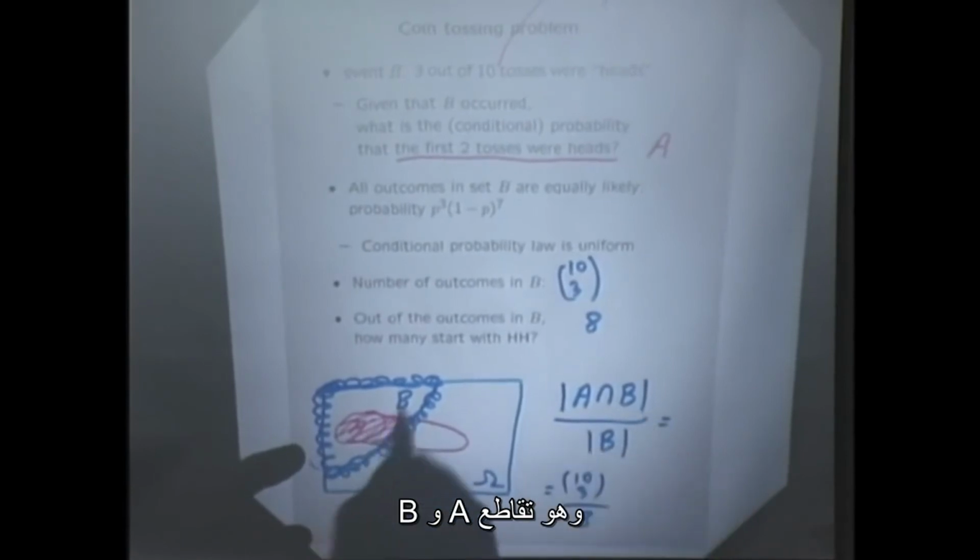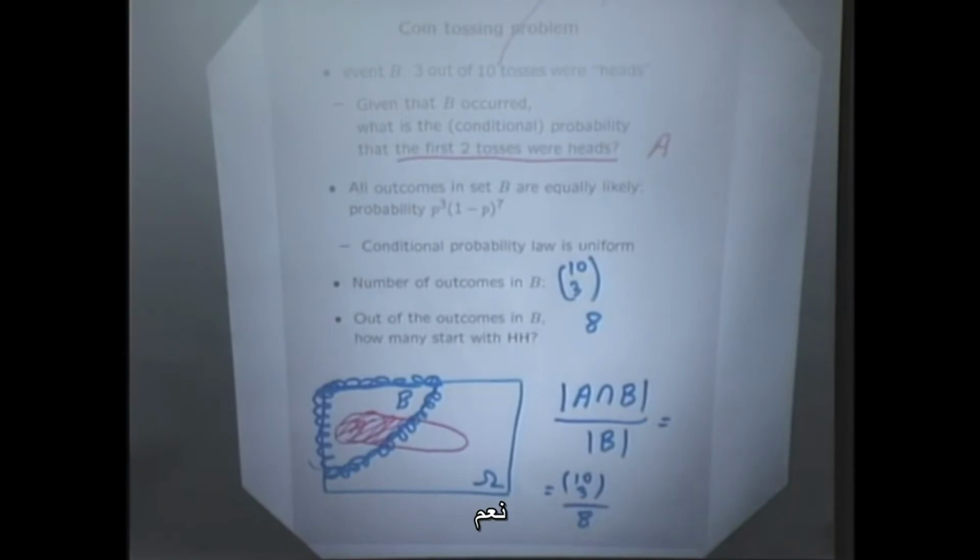But once we are transported inside the set B, what we need to count is just this part of A. It's A intersection B, and compare it with the total number of elements in the set B. Did I write it the opposite way? Yes. So this is 8 over 10 choose 3.